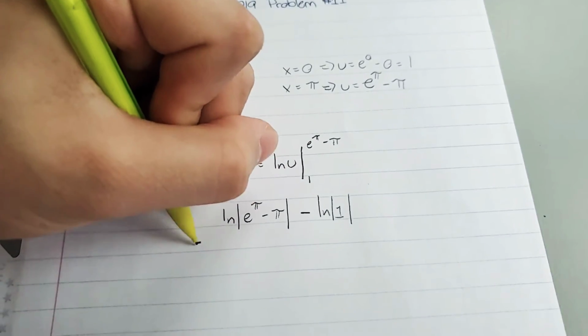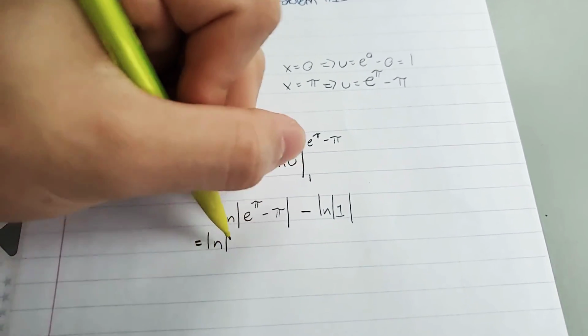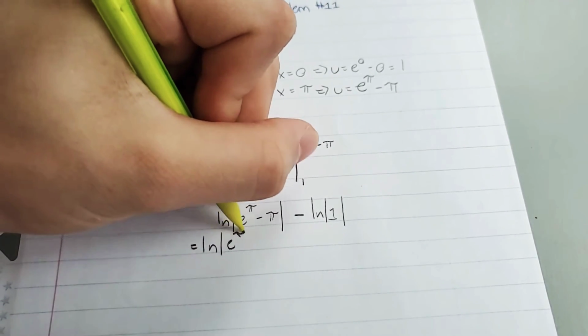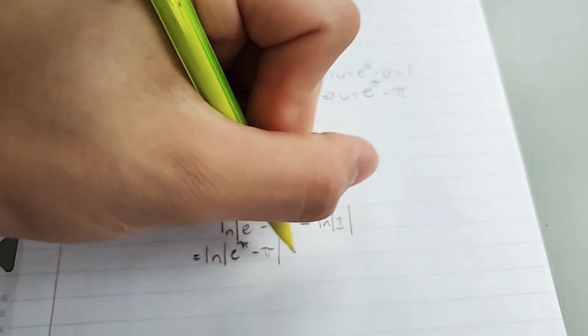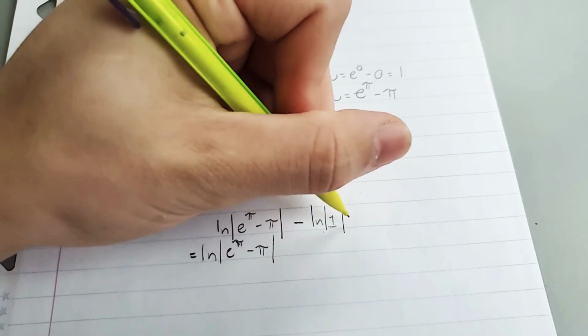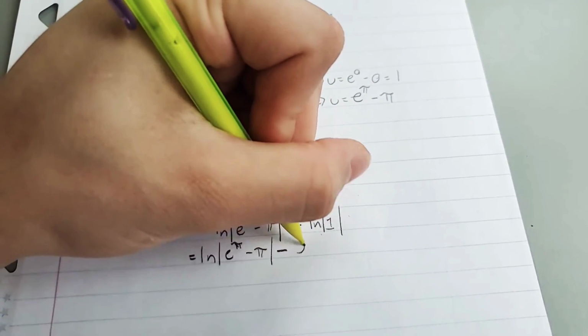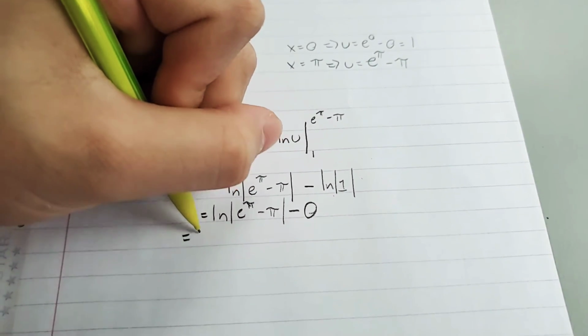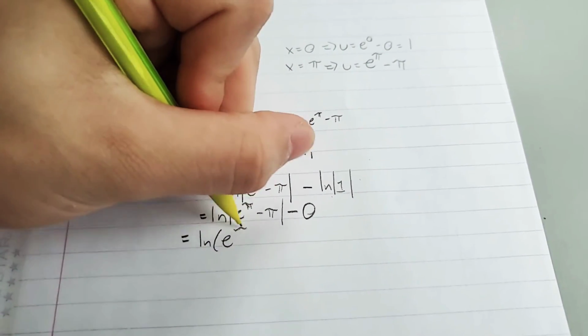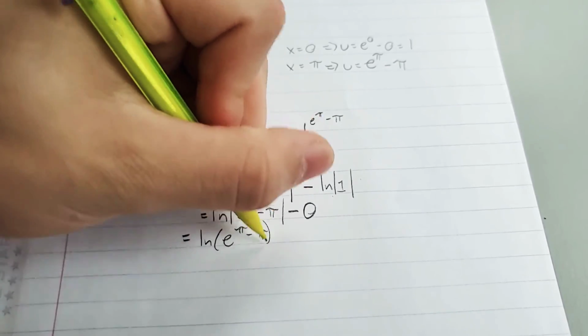And that is ln of e to the pi minus pi, because ln of 1 is 0. So our final answer would be ln of e to the pi minus pi.